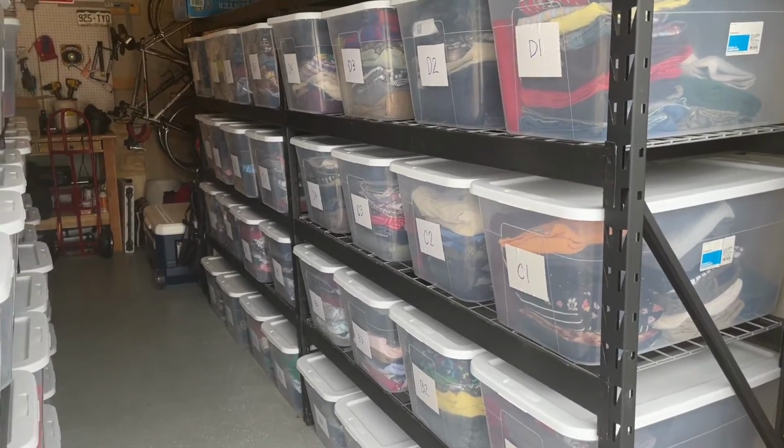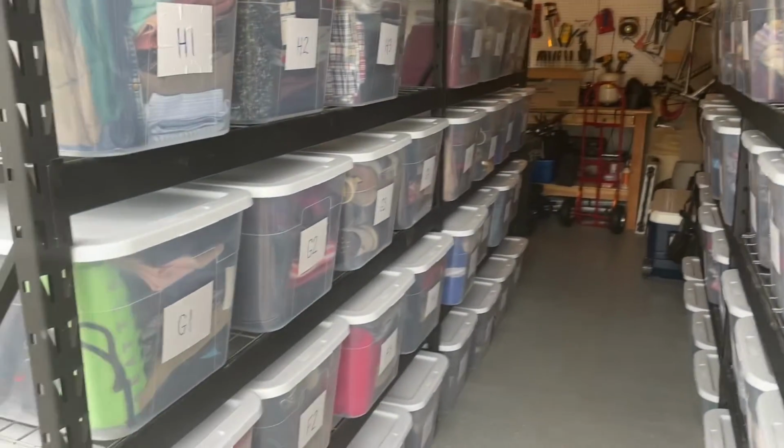So let's go ahead and go to my garage now, and I'll show you exactly how I store my inventory so that you can get an idea for yourself as well. Okay, so here is a look at my garage inventory. I've got 2 full racks down both sides.